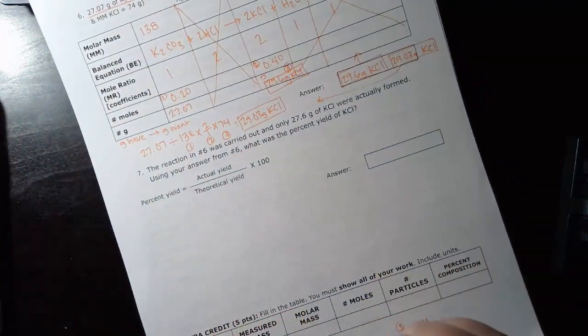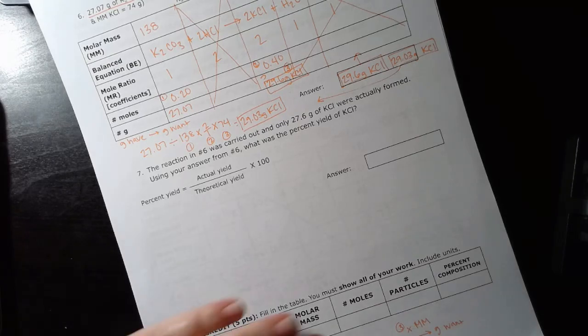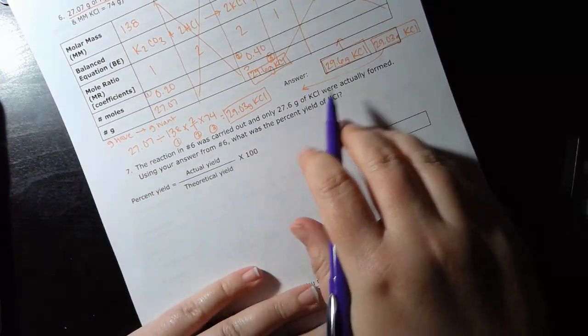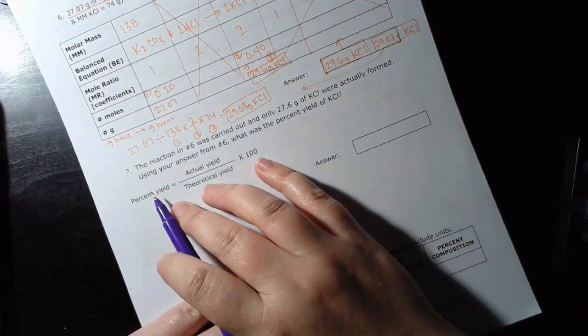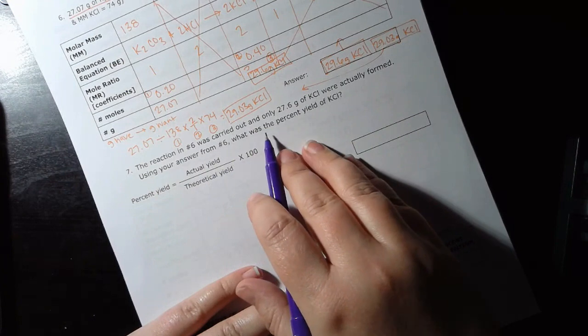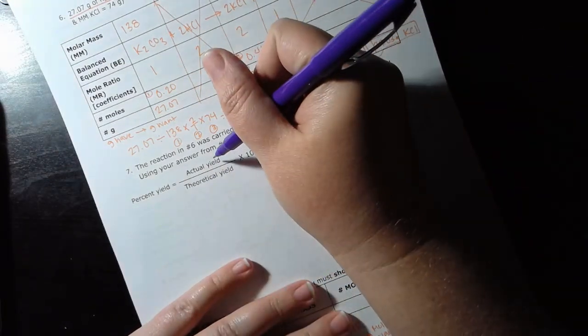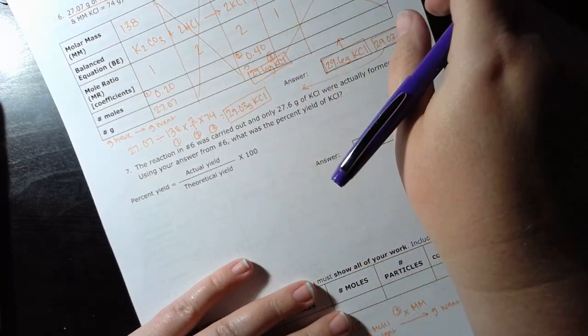All right. So problem number 7 says the reaction in number 6 was carried out and only 27.6 grams were actually formed. Using your answer from number 6, what was the percent yield of KCl? So here's our percent yield equation. Actual yield divided by theoretical times 100.